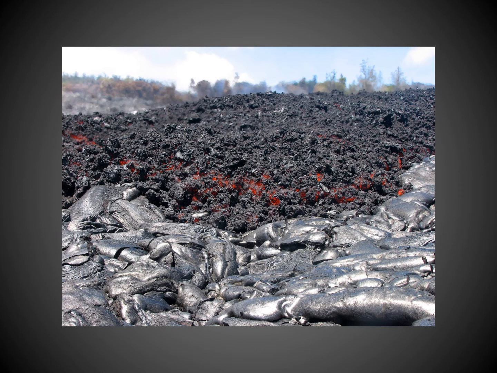Another view of a core-dominated flow on top, flowing over a crust-dominated pahoehoe flow. This is at Kilauea volcano in Hawaii as well. Now, what's interesting about these two very different looking lavas is that they're made of exactly the same material.